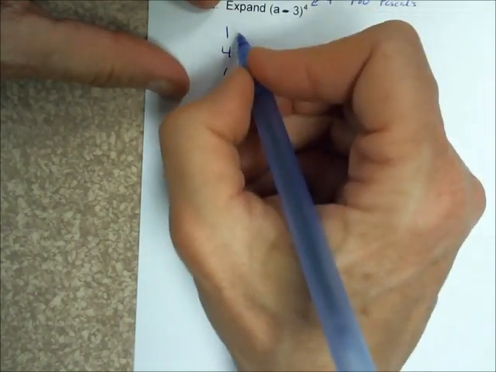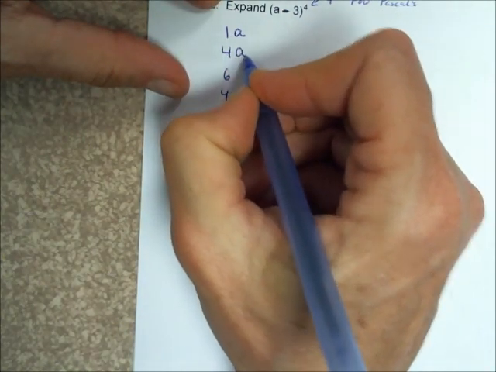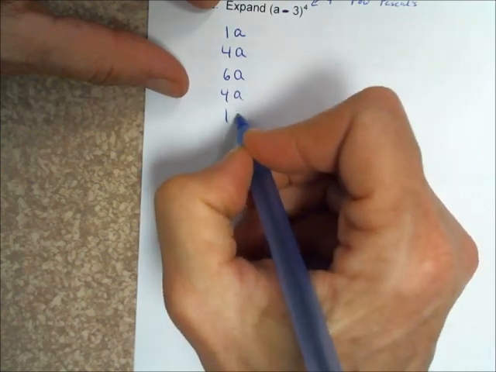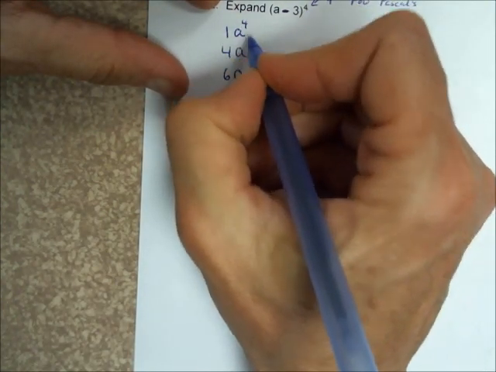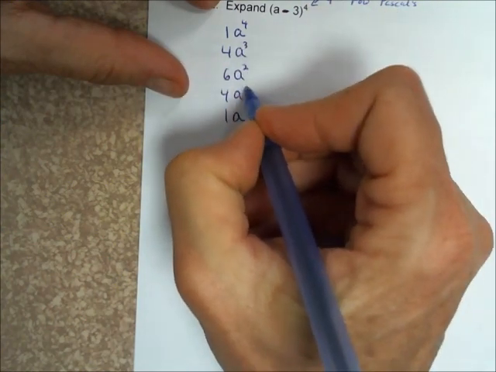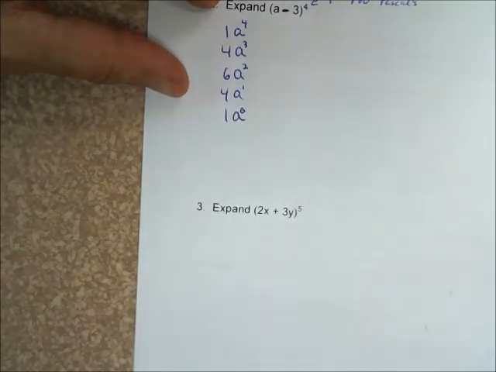Then we're going to take the a and mark the a next to everything. The a gets raised to the fourth power, then the third power, then the second power, then the first power, and then the 0 power.